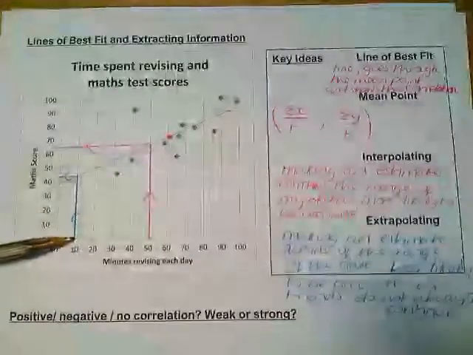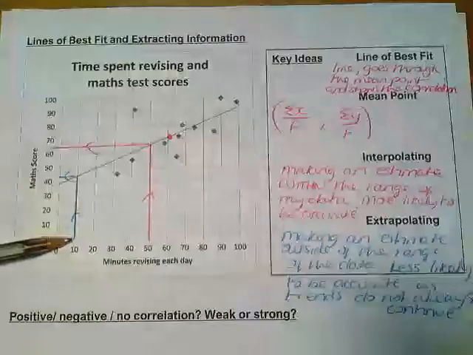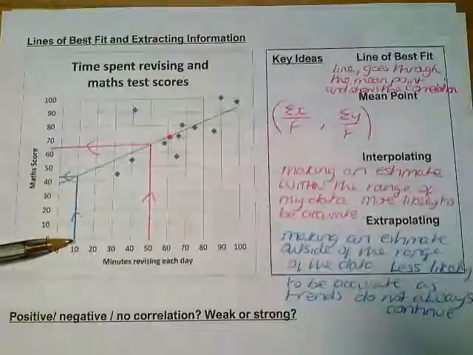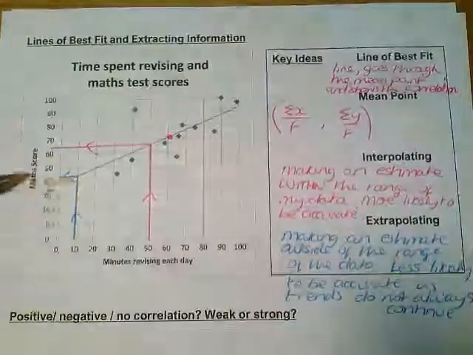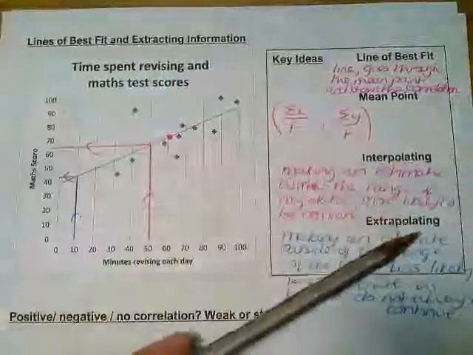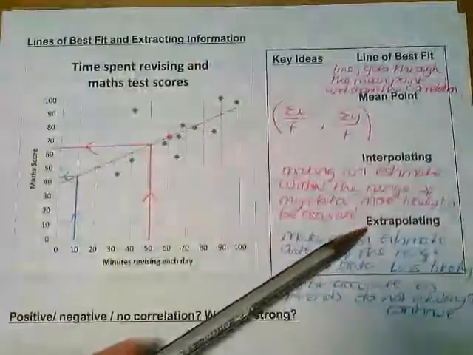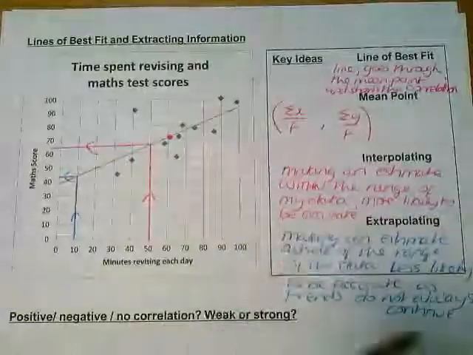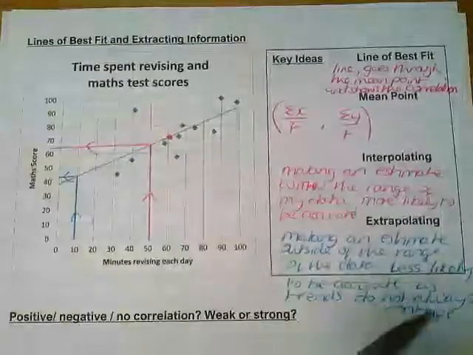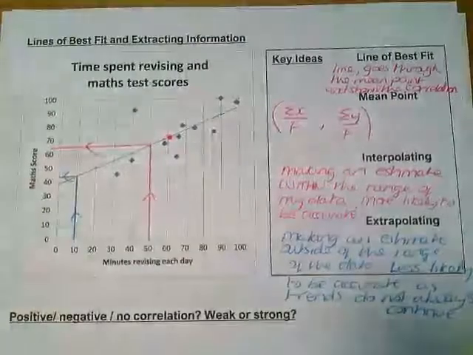It could be that if you only spent 10 minutes revising per day, you couldn't get any marks on that maths test because there's too many things to learn. So you don't know, and this is less accurate. It's called extrapolating. You don't need to use that specific word in exams, but to be honest, if you do use that word, you've instantly got marks. You can say trends do not always continue. We don't know whether they do or not in this case at all.